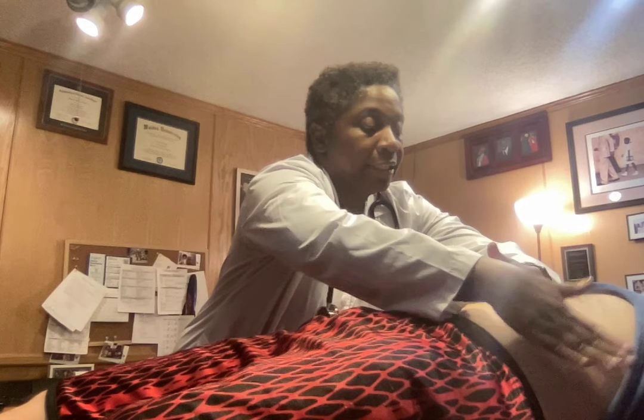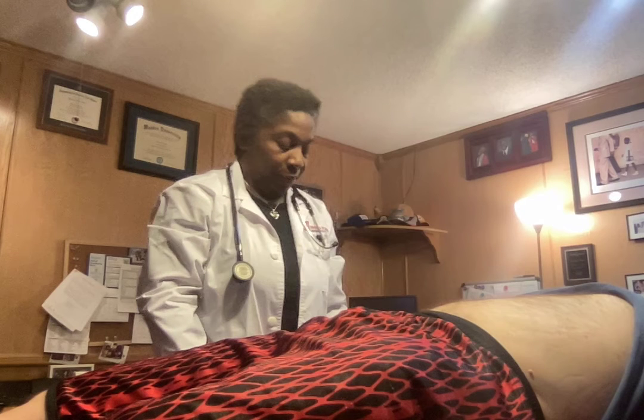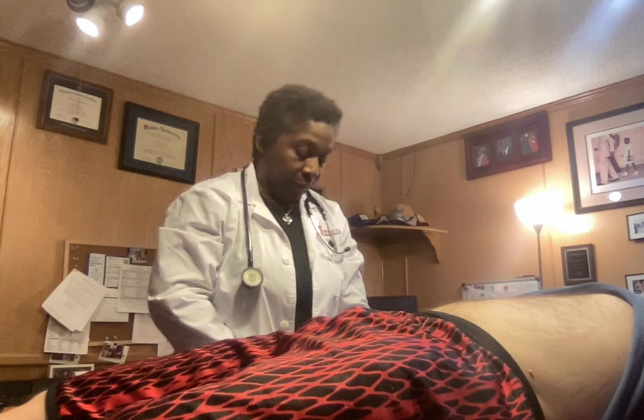And now we're going to do some special tests. We're going to start with the fluid wave test to test for ascites. So I put my hand at midline and just kind of tap, and there are no waves of fluid felt in my stable hand. So fluid wave test is negative.